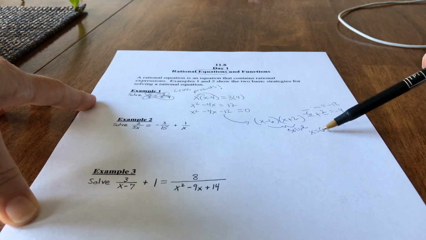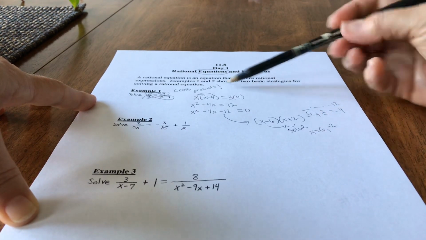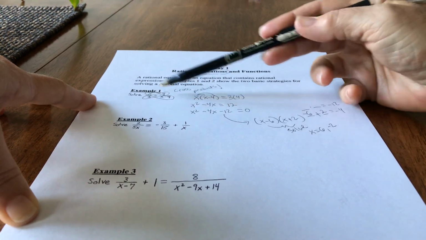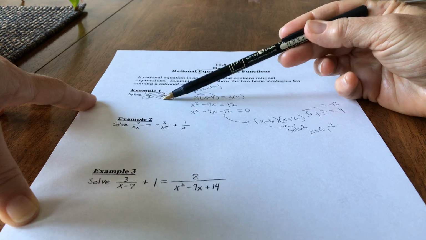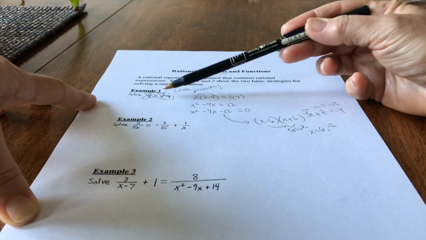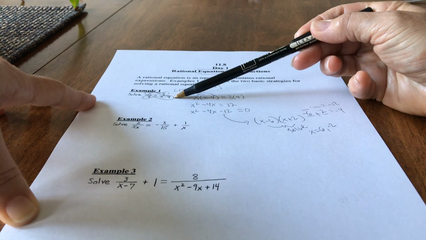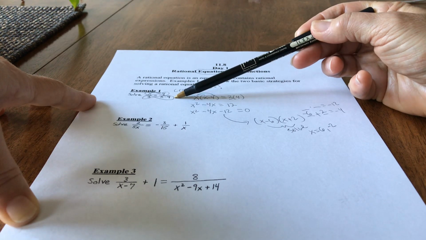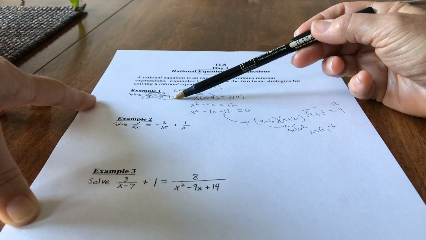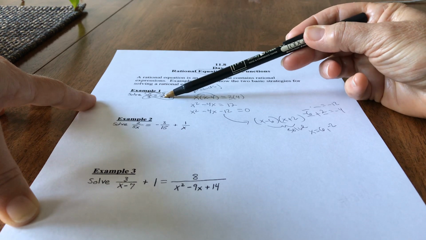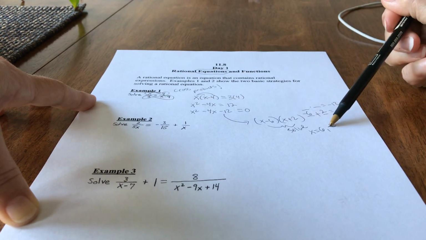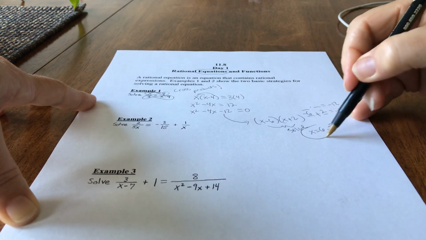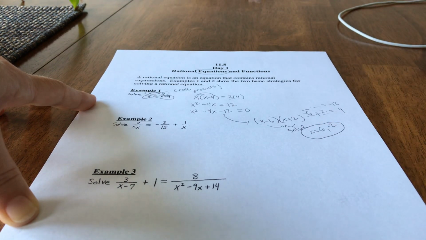Then you need to make sure that you take these two numbers and go back to the original problem's denominators and make sure that you can put the 6 and the negative 2 in for x and not get 0 in the denominator. So when I look at the original problem, the only number I would not be able to use as a solution would be 4, because 4 minus 4 would be 0. I did not get a solution of 4, so both these numbers are solutions. X could be 6 or negative 2.